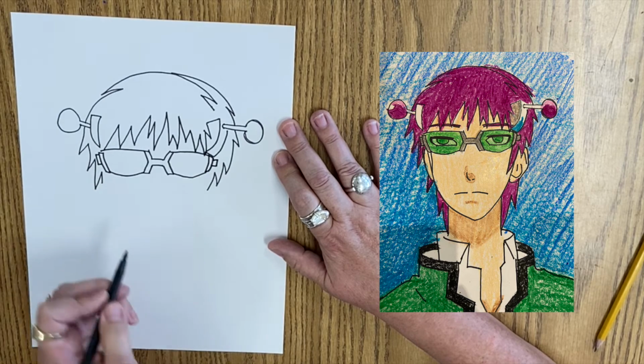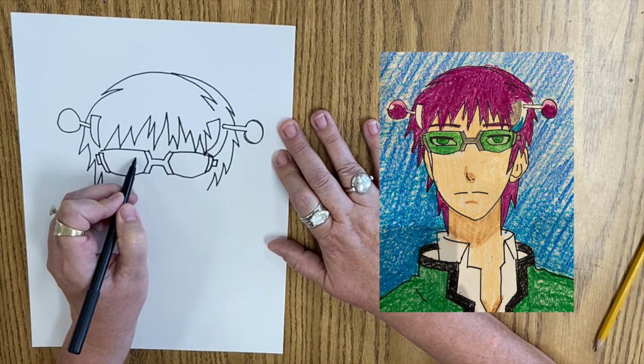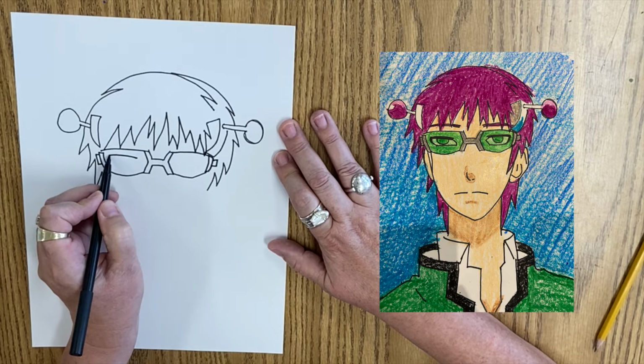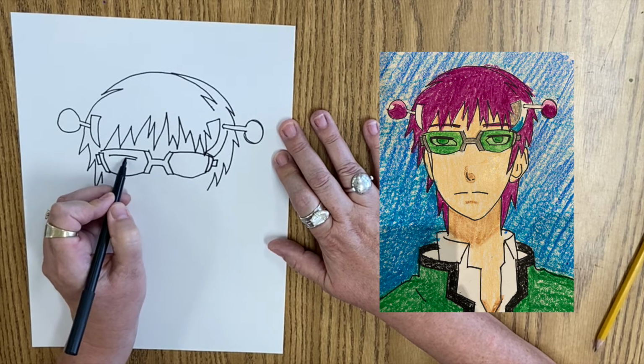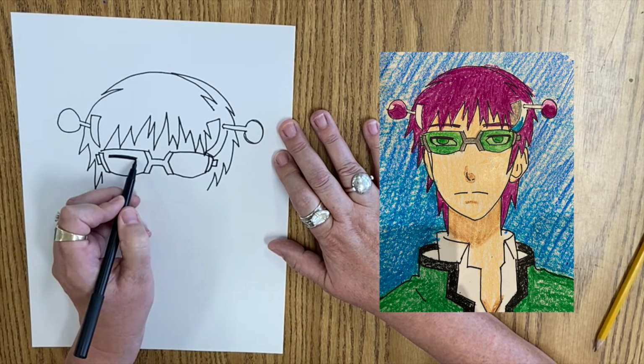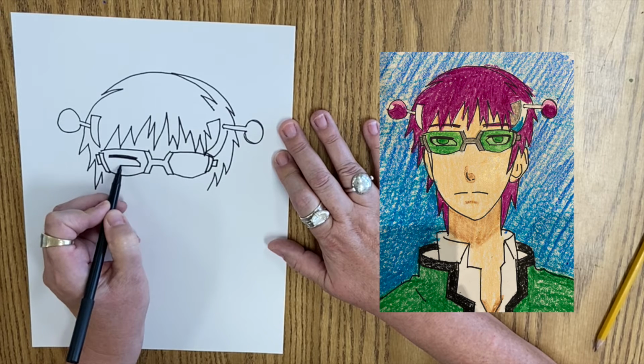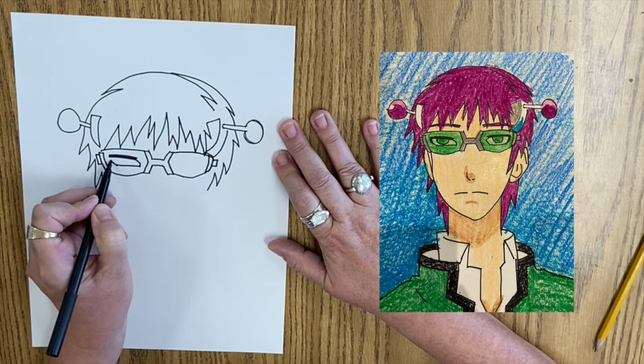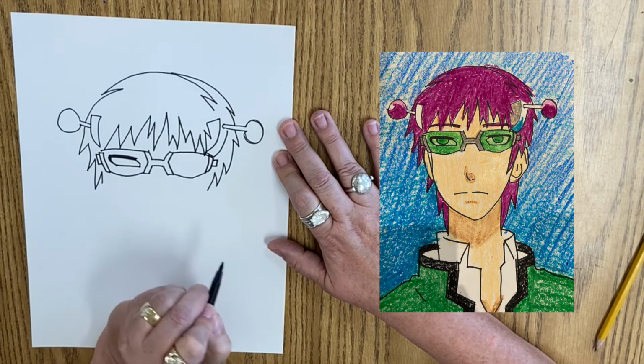Comes up. Then the top of her eye is kind of flat, and there's kind of a more thick line there. And then comes down, around, and it's flat on the bottom, and then it kind of curves around like so with a little bit of thickness on the side.